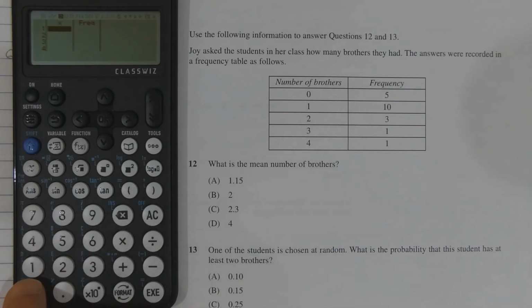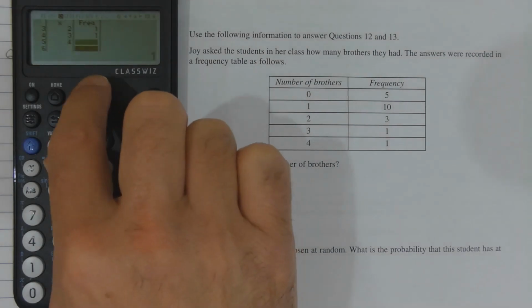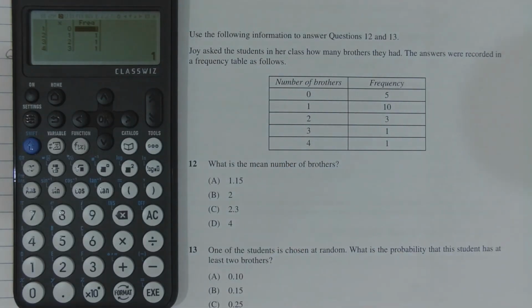So entering in the scores, I'm going to press 0, then enter, 1, enter, 2, enter, 3, enter, and then 4, enter. Now I need to enter in the associated frequencies. So scroll across to the right and then scroll up. So the frequency for the score of 0 is 5.